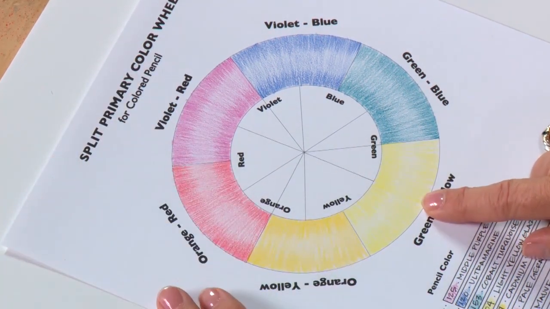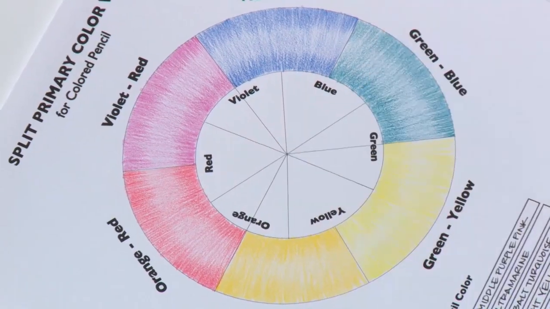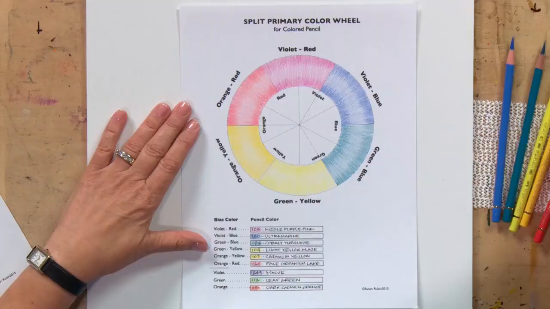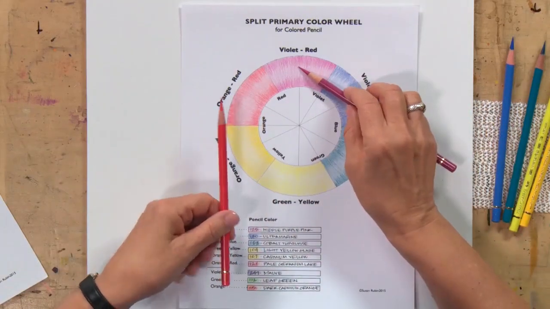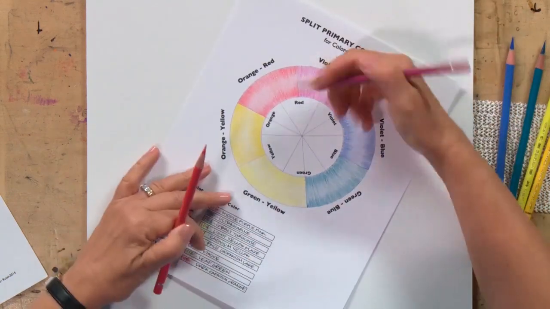and the violet red. Now we're going to mix up what we think of as regular primary colors. These are those preschool colors that all kids' toys are made from. But we'll use both of our reds to get a good neutral red. So I'm going to pick up violet red and orange red. And here's how we'll work on that.